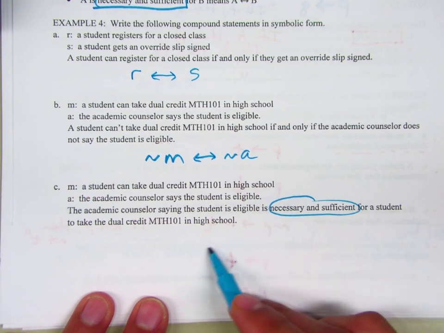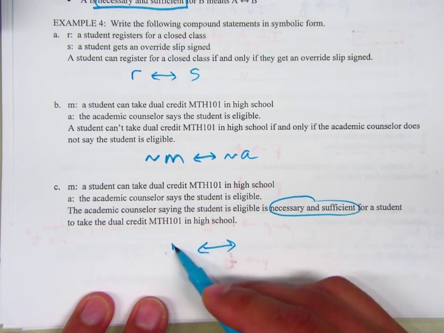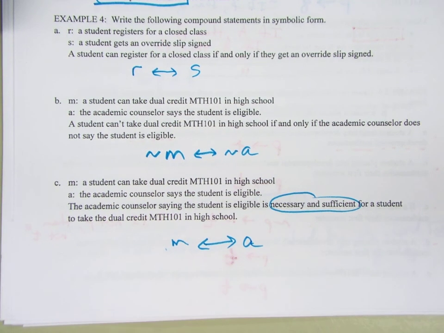Necessary and sufficient means if and only if. And theoretically, it doesn't matter which order you write it in, but you can put M and then A since that's kind of the theme that we had for Part B. Okay? Are there any questions there?